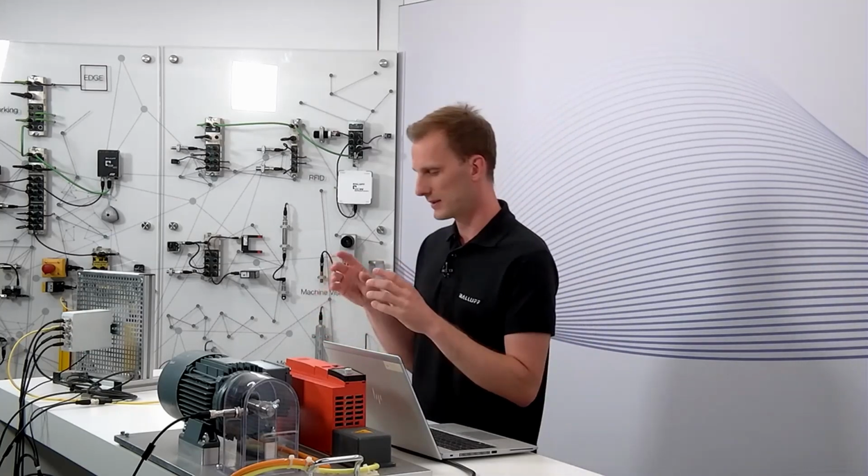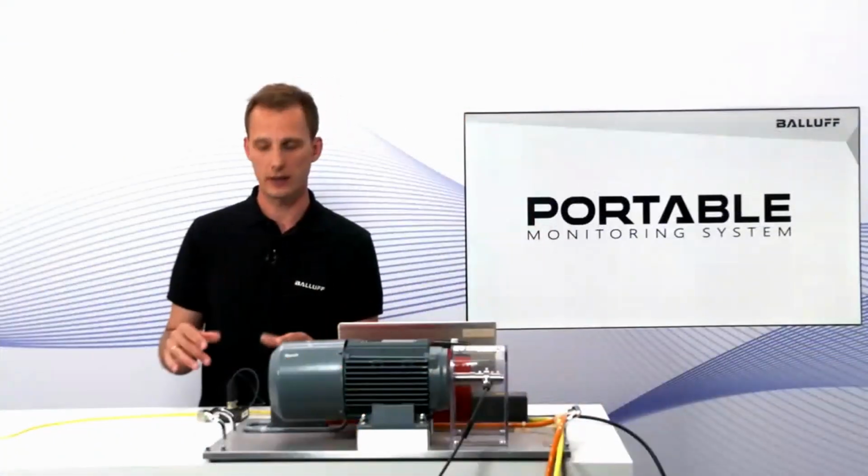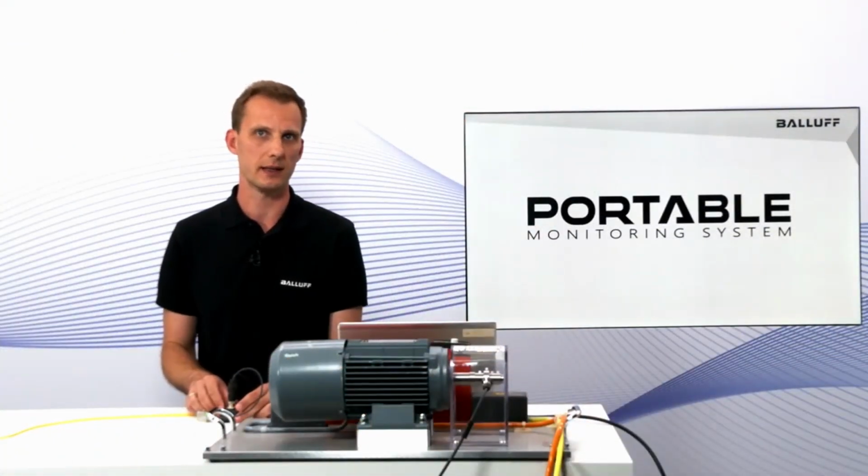And also this works globally. We are not limited to any regions. The SIM card and also the connection unit that is inside here is working really globally. So in every region, we can use this gateway to send out the data.